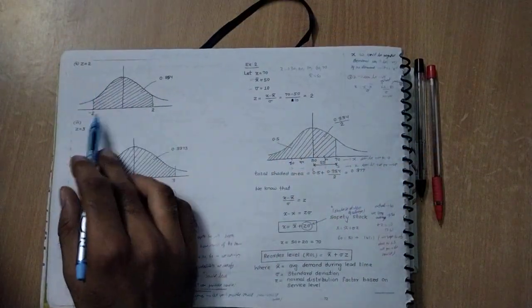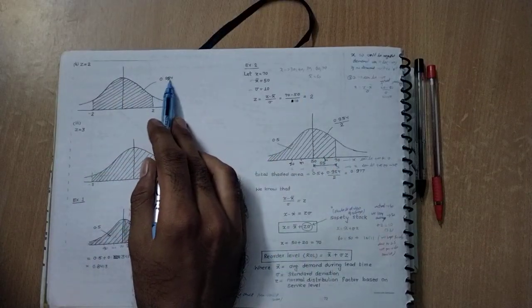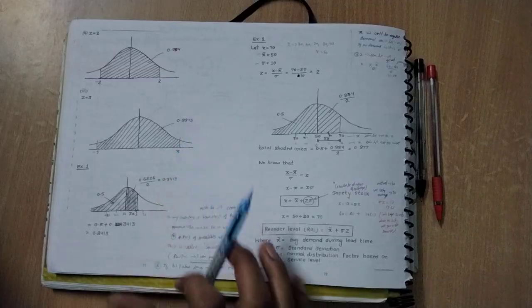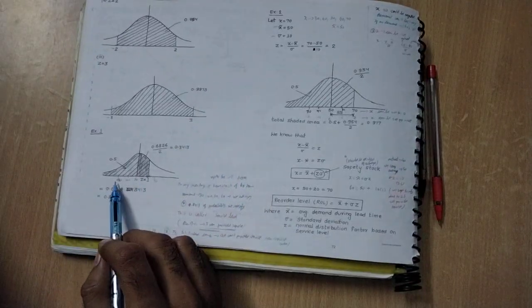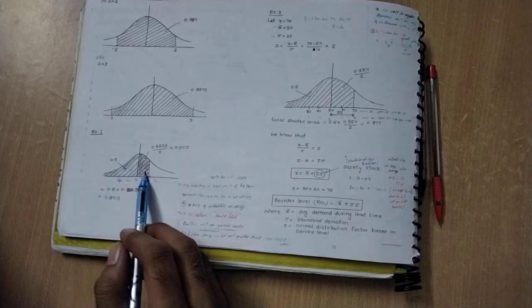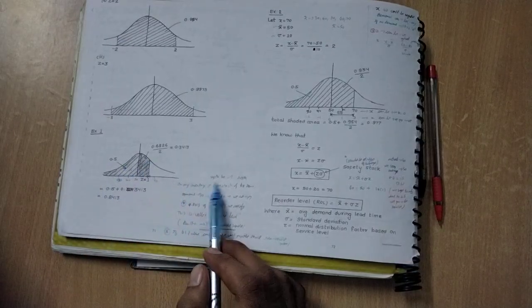When z equals minus 2 to 2, the area is 0.954. When z equals minus 3 to 3, the area is 0.9973. Suppose we asked for minus 3, and suppose on the left-hand side z equals 1, you can take this one and start.